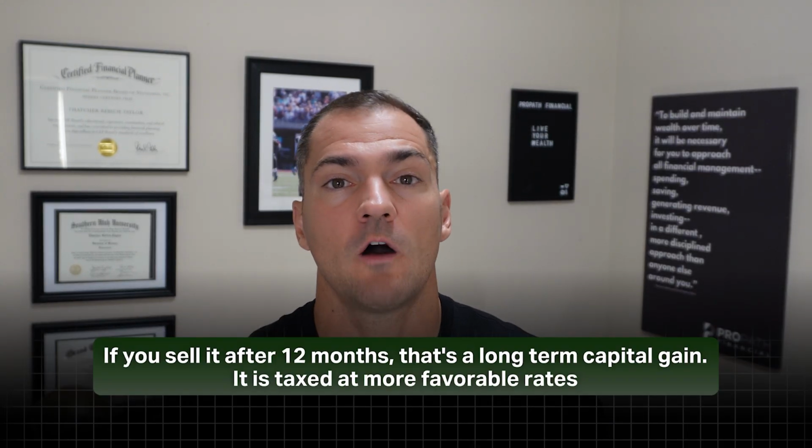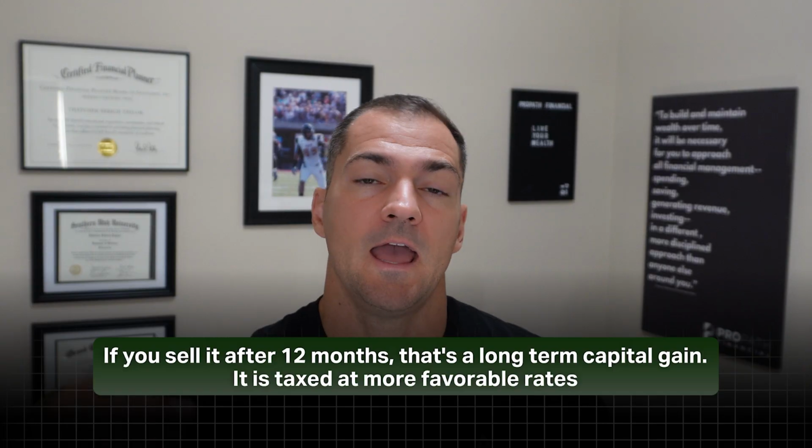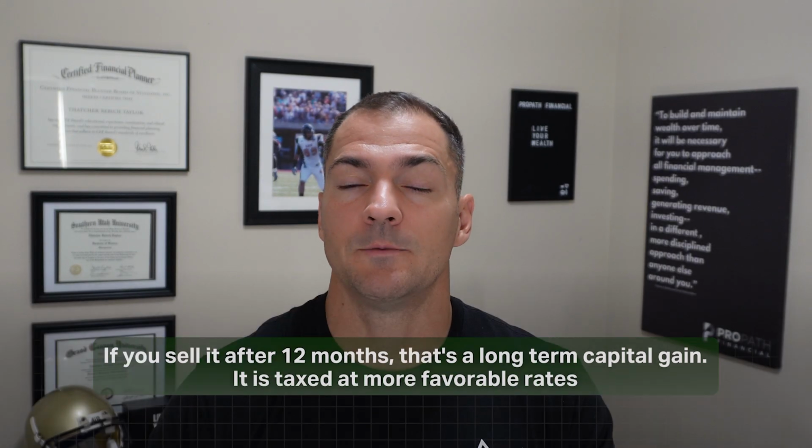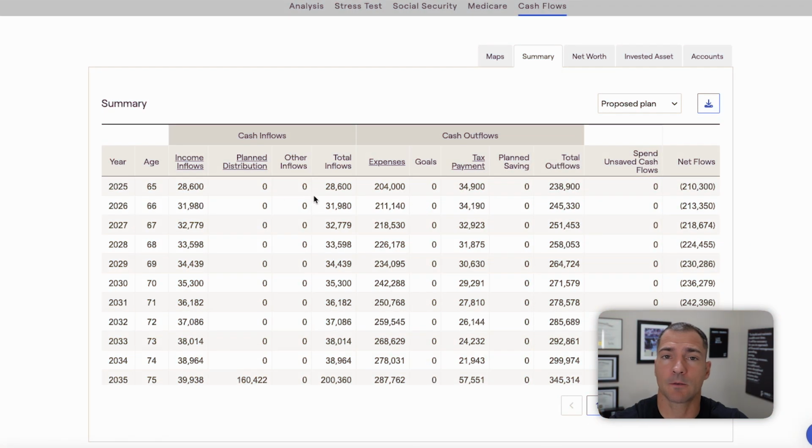If you sell it after 12 months, that's a long-term capital gain and is taxed at more favorable rates. Depending on how much money you make, it could be a maximum of 20% with an additional 3.8%, but most people are going to fall into the 15% capital gains bracket. And if you're in retirement, depending on your strategy, you could be spending years utilizing taxable brokerage accounts for retirement. All right, so now we're talking about capital gains rates.